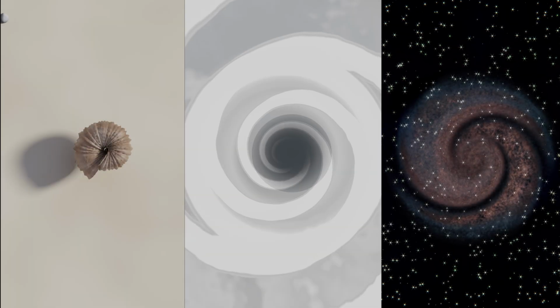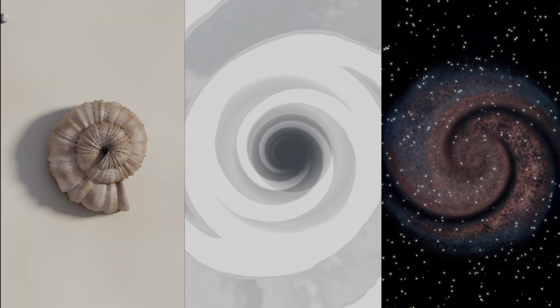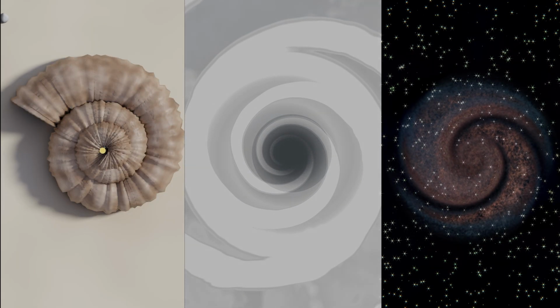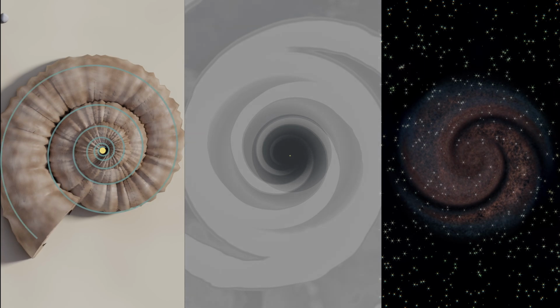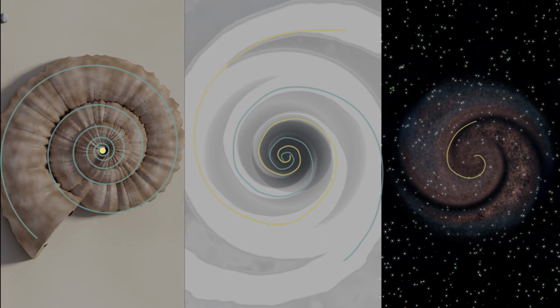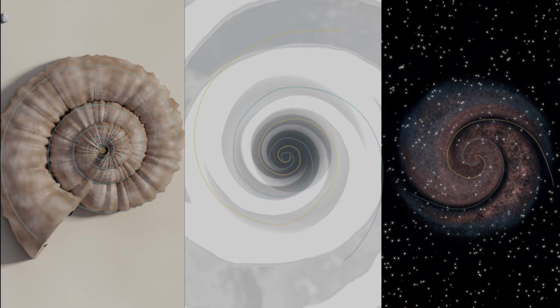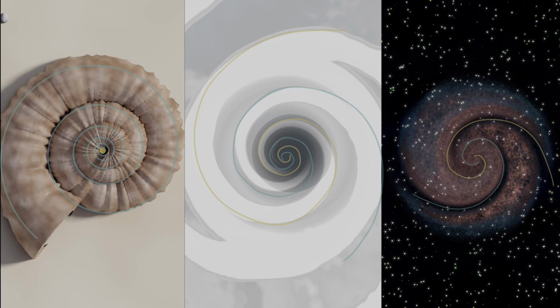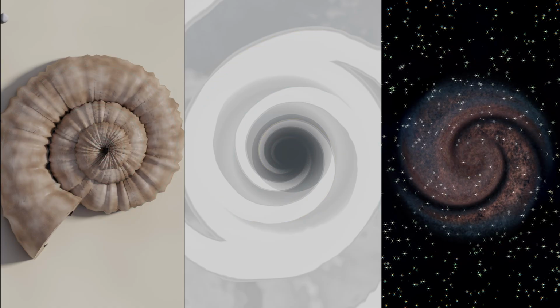These structures arise through entirely different mechanisms, yet remarkably, their geometry can look strikingly similar. In nature, none of them forms a perfect logarithmic spiral, but each can echo its characteristic shape.